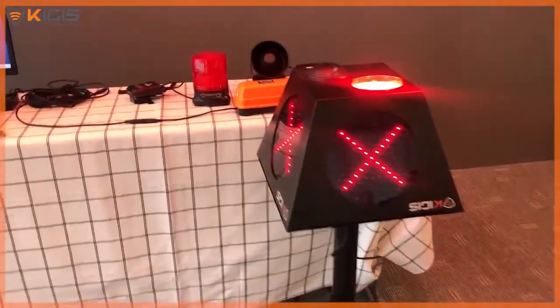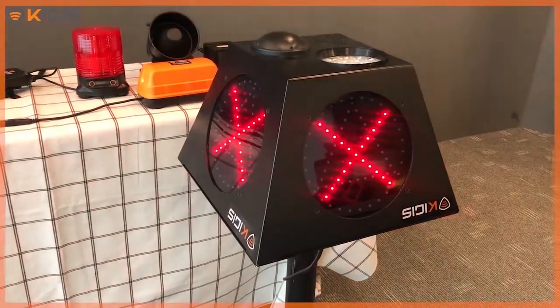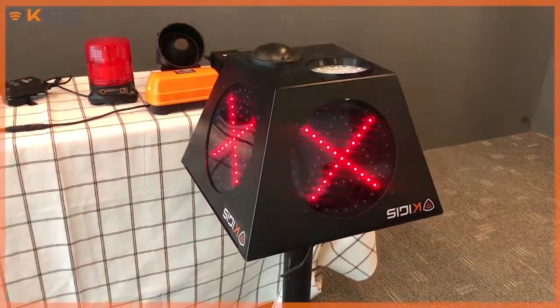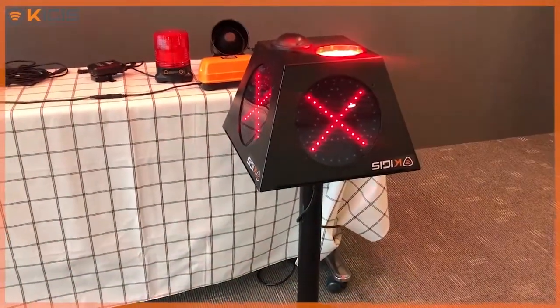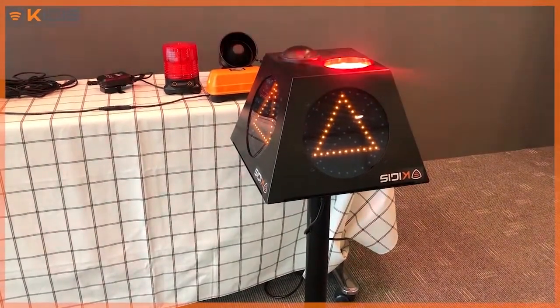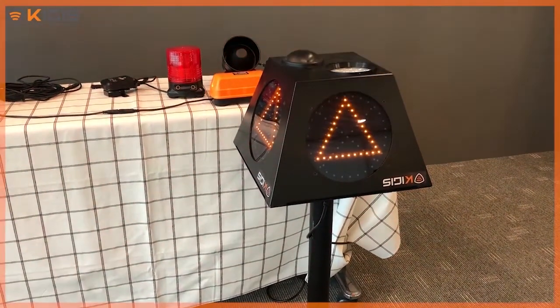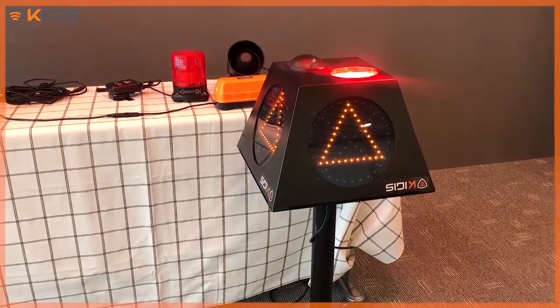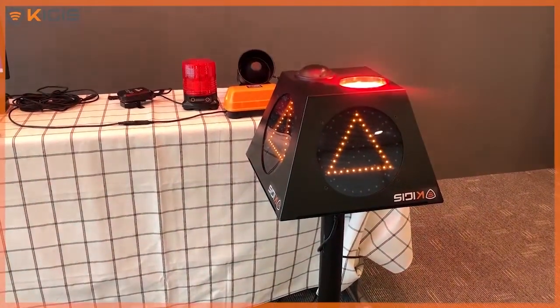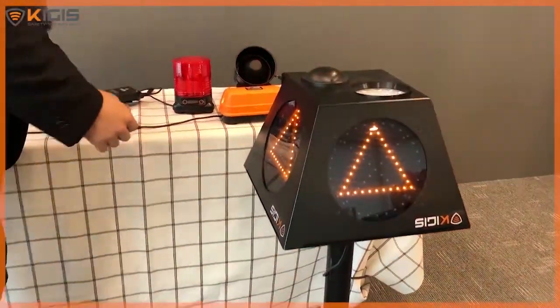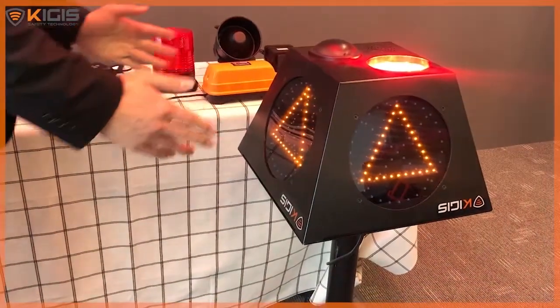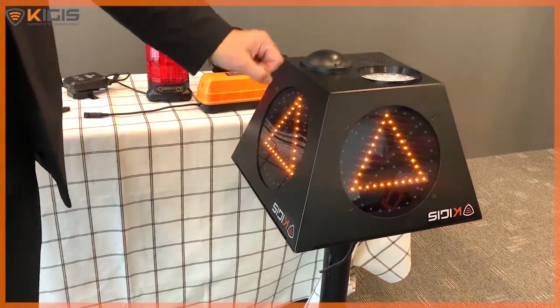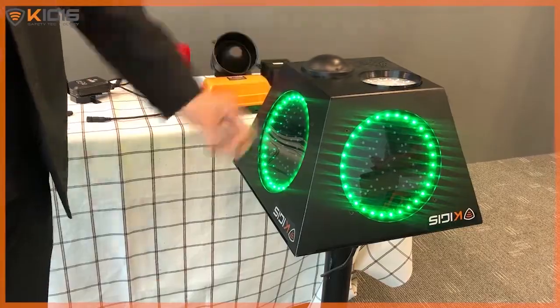You will see an X sign. Let me stay away from the zone. So now you have one vehicle, and it's triangle. And when there's no vehicle at all, it'll be circle at the end.